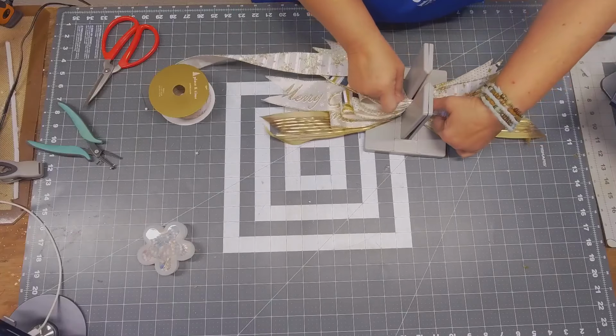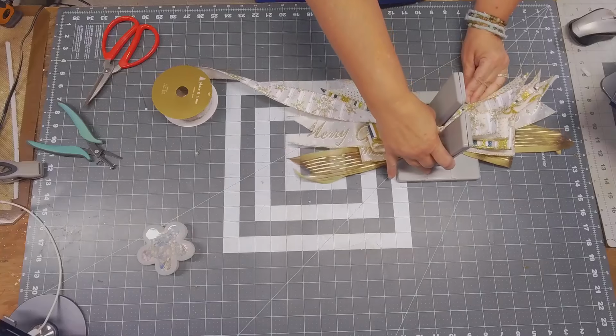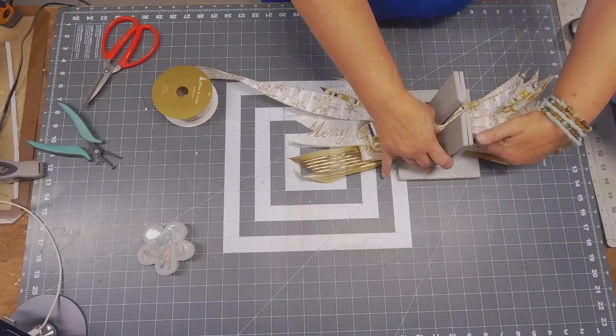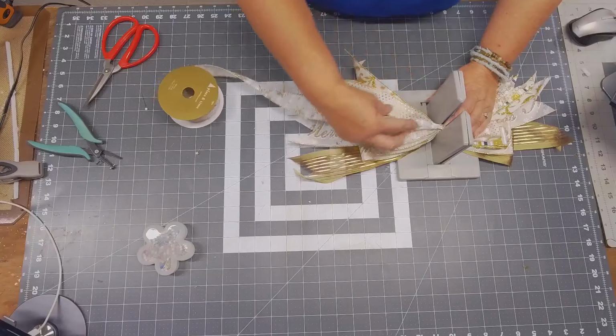And then 3.5 for this one. There's that. Take this back out. 7.5.